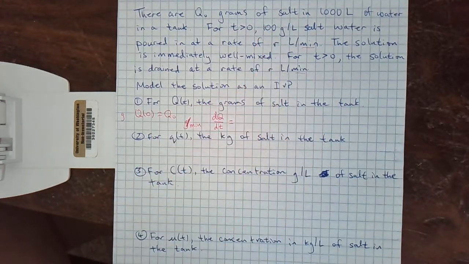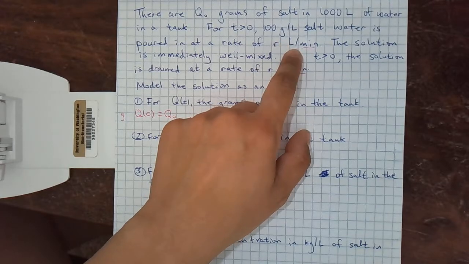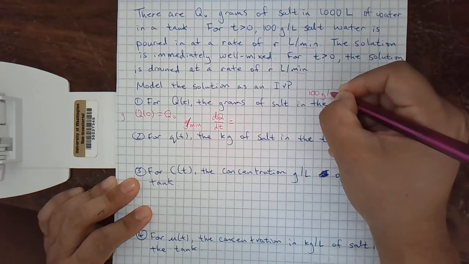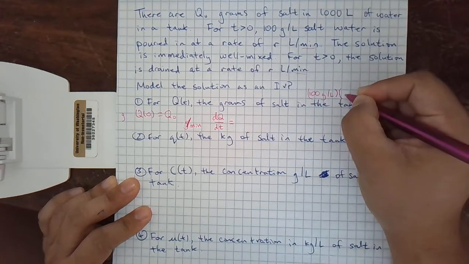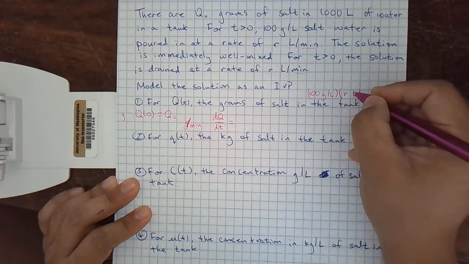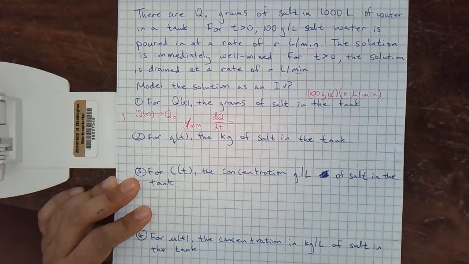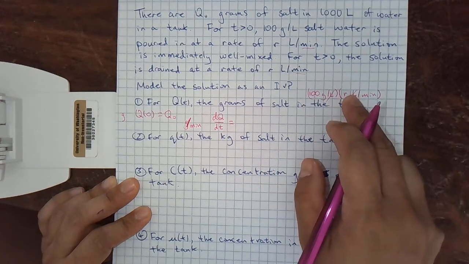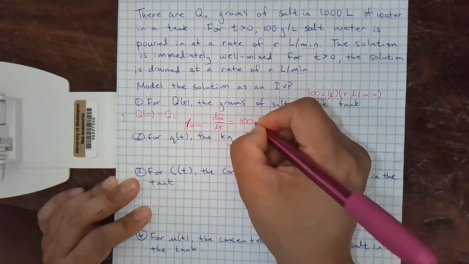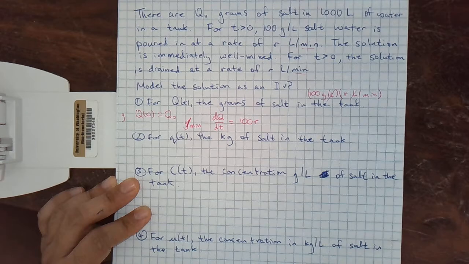Well, we have 100 grams per liter, and we have r liters every minute. So let's just look at those units. 100 grams per liter. If we multiply that by r liters per minute, then we see that the liters cancel, and then we get 100r grams per minute. So that is our rate of salt coming in. 100r grams every minute.